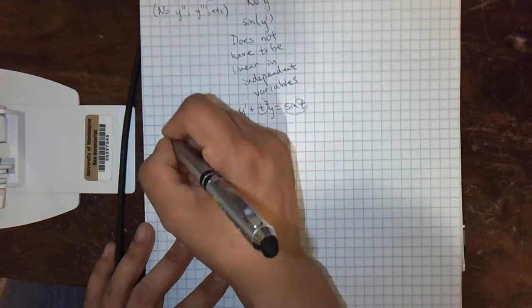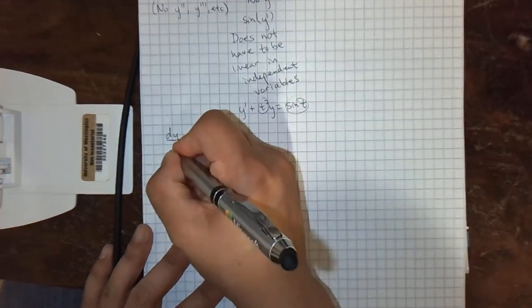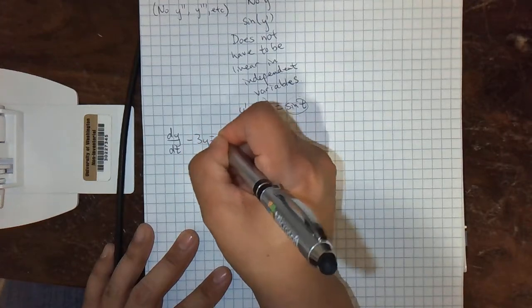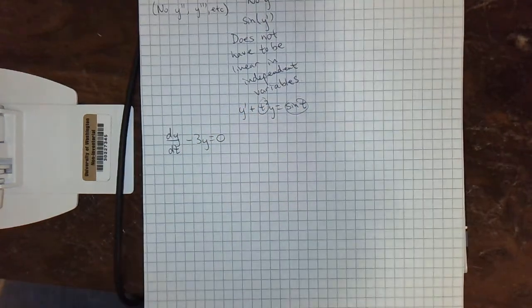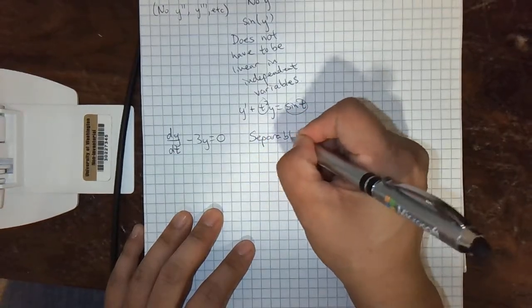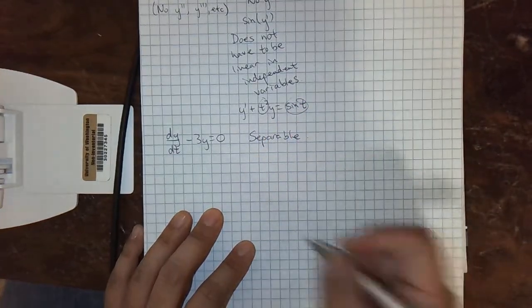Okay, so first let's look at an equation that we've solved already. dy by dt minus 3y equals 0. And this we said was separable. So we could solve it by separating the variables.